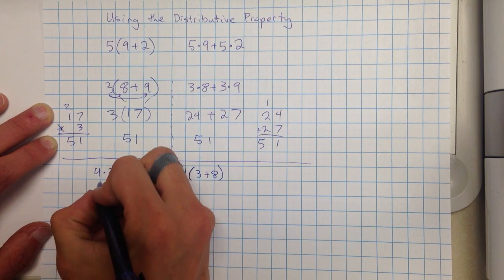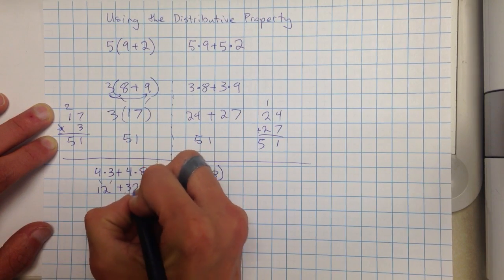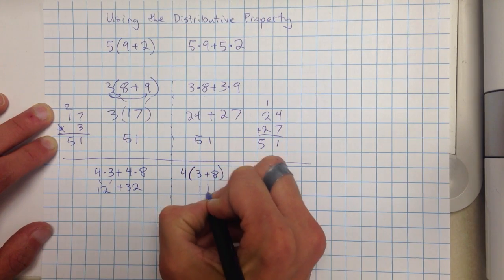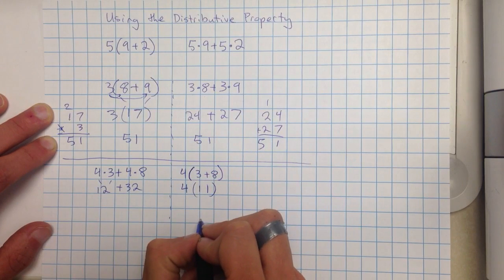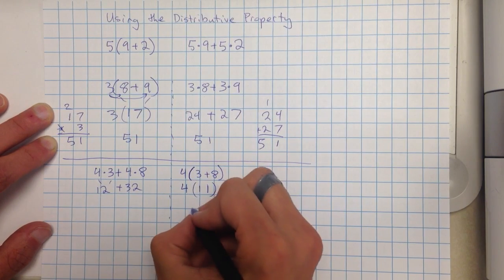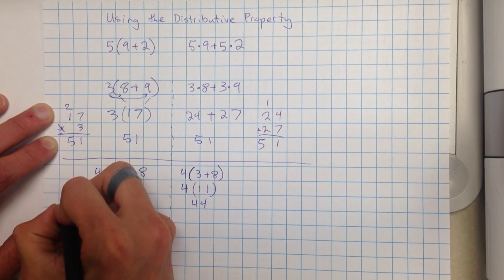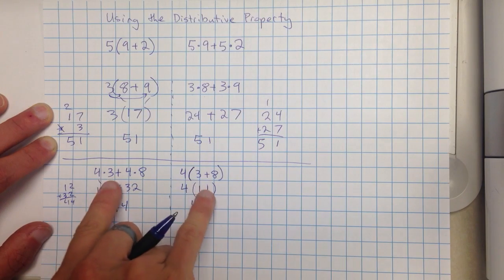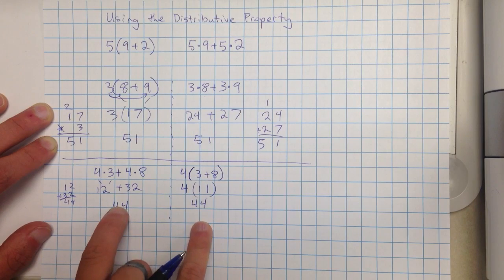And then it's just a matter of solving it. 12 plus 32. On this side, 3 plus 8 gives us 11. Or I can keep a number touching parentheses like that. That still means multiplication. So this would give us 44. I add those together, 12 plus 32, 44. So that also gives me 44. So again, just because I rewrite the problem a different way, I'm still going to get the same answer. It's two ways to look at a problem.